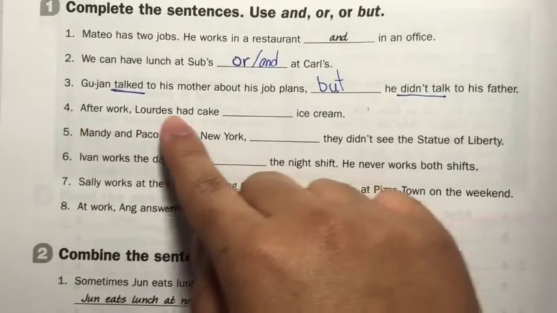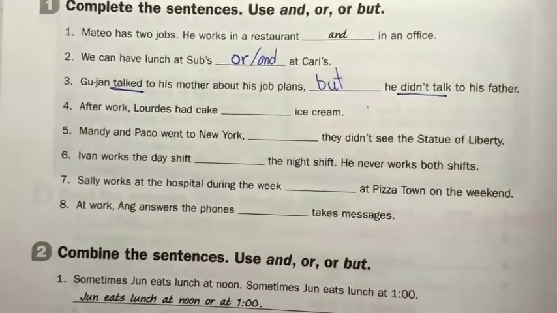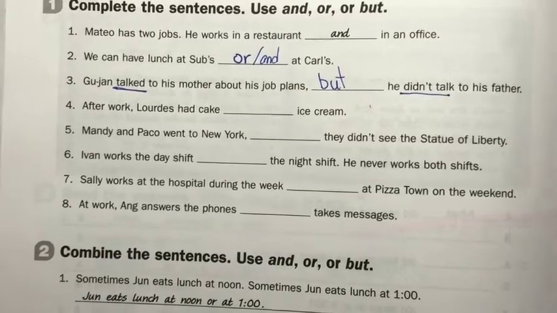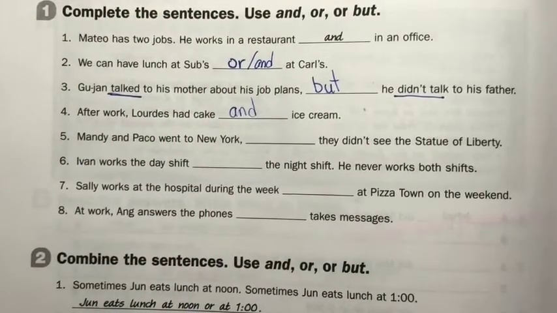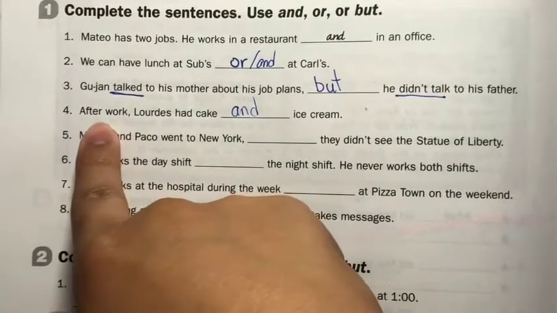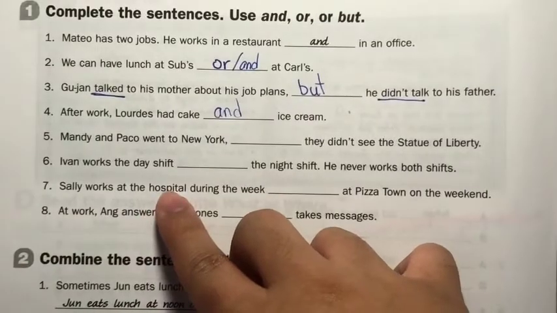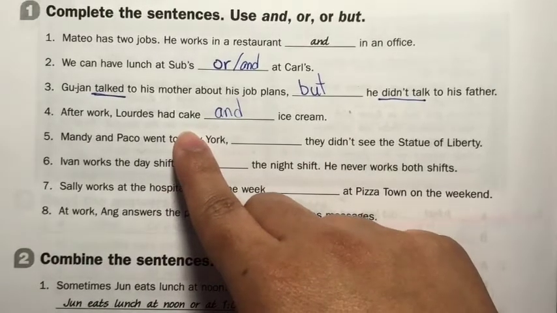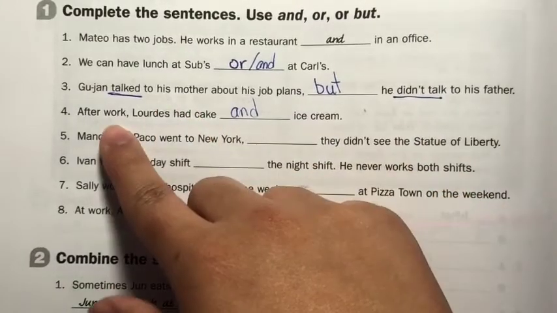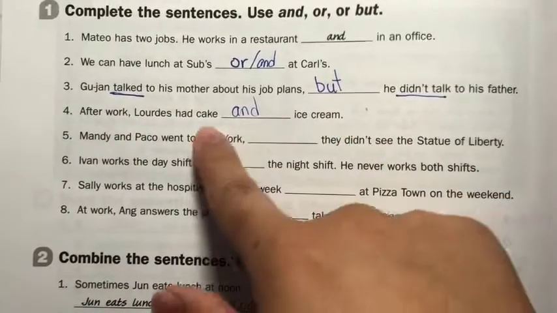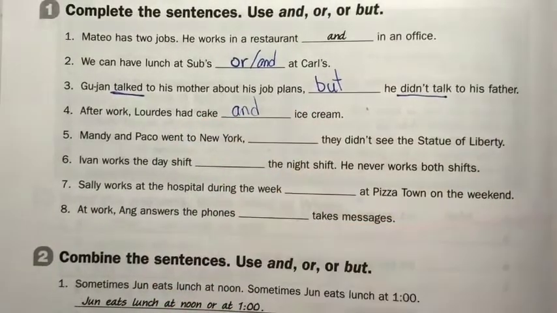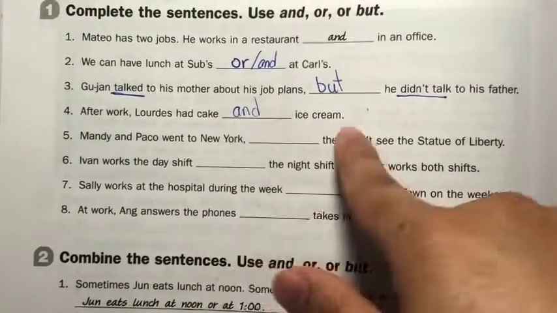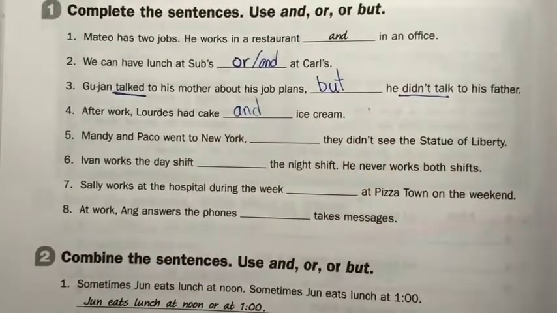4. After work, Lourdes had cake, blank, ice cream. I'm going to say and here because this is in the past. Well, because it's in the past, you don't need to choose because it already happened. So you only need to say what actually happened. So I'm going to say she had cake and ice cream because it already happened. So you're not choosing. It's saying that she had both.